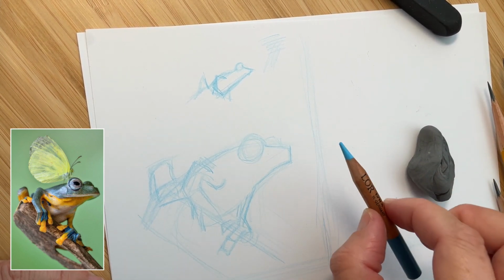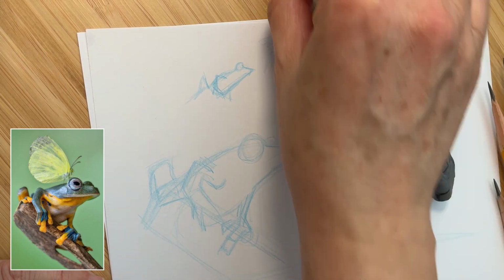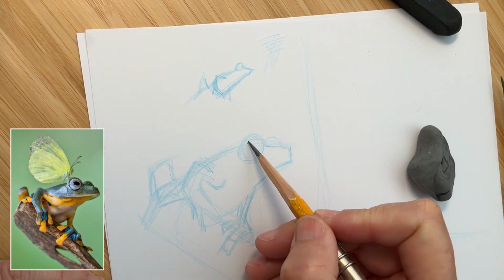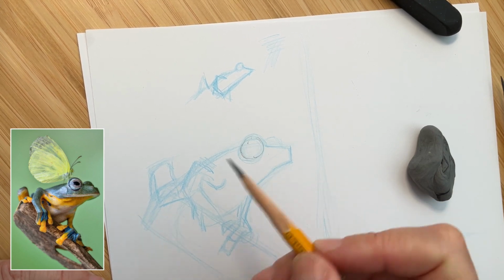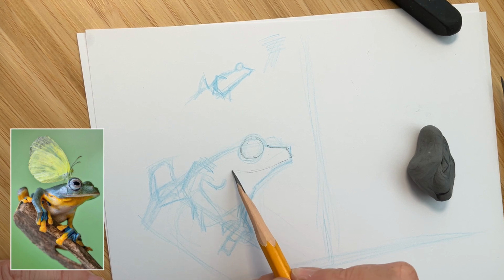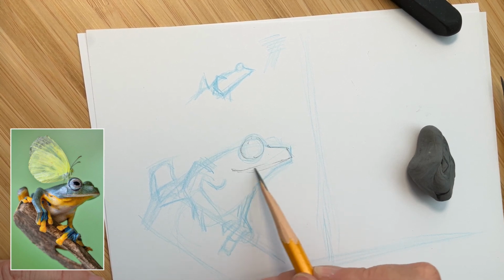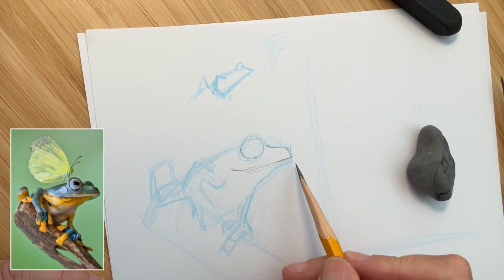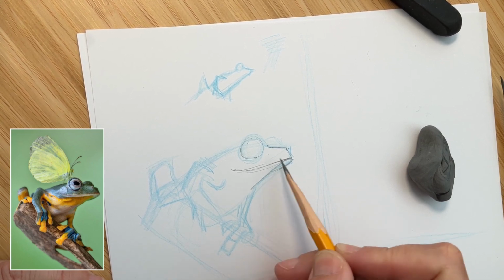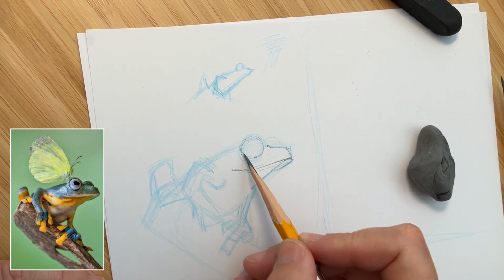Okay, now I'm going to take my pencil and make some adjustments to my drawing. It has quite a big mouth, huge eye.